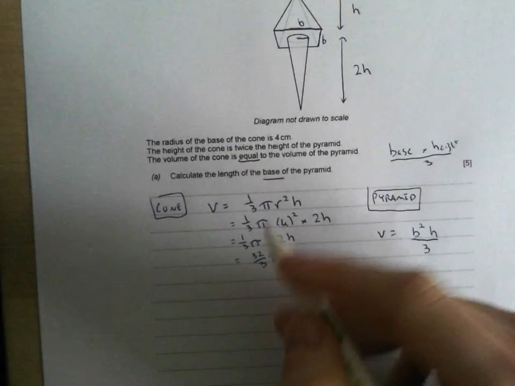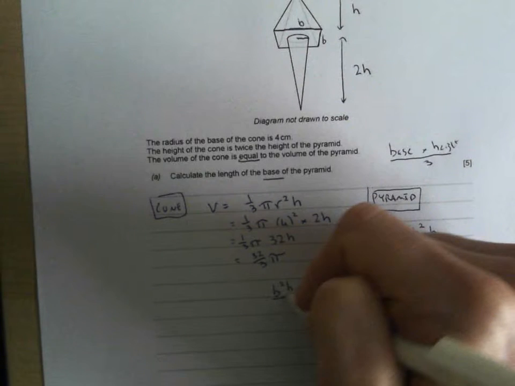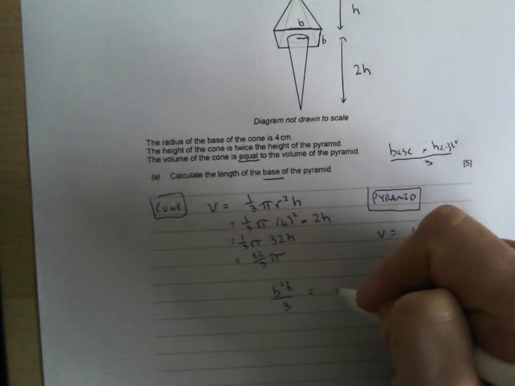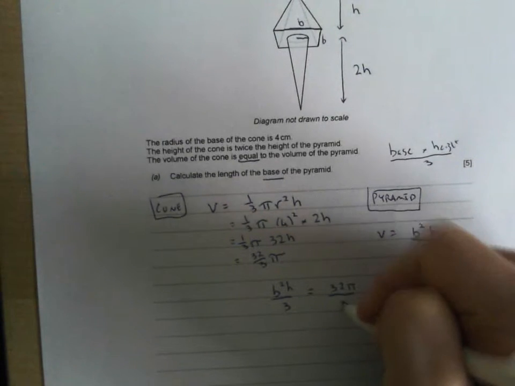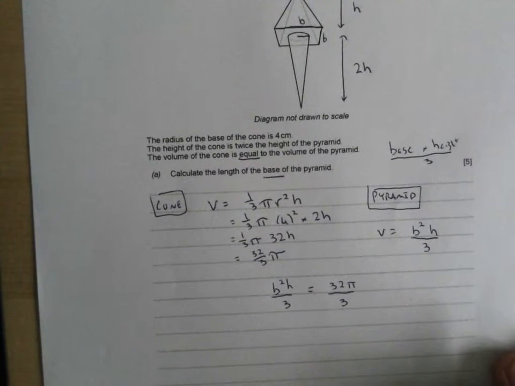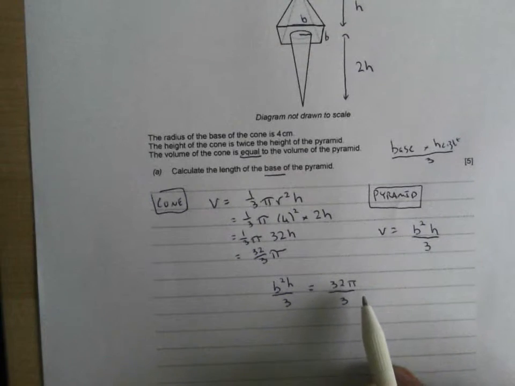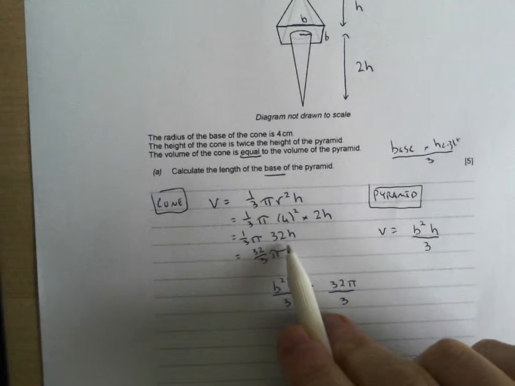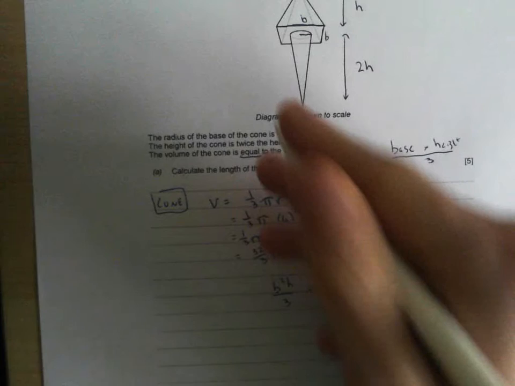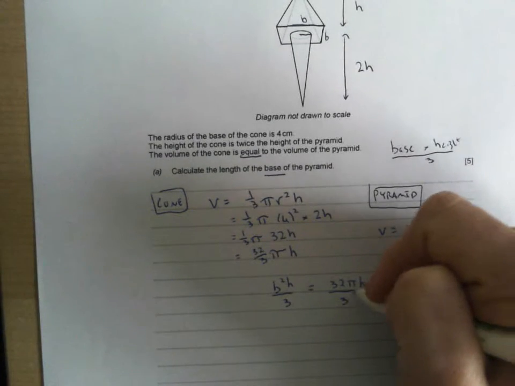Now I know that those two volumes are the same. So I know that B squared H over 3 is going to be exactly the same as 32 pi over 3. So, can I solve anything there? Oh, sorry, have I missed? Oh, I've missed my flipping H off here. Oh, I tell you what, I'm having an absolute nightmare. Do you see this bit here? 32 divided by 3, I've missed my little h off there, pi h. So sorry, just squeeze that in there, pretend that didn't happen.